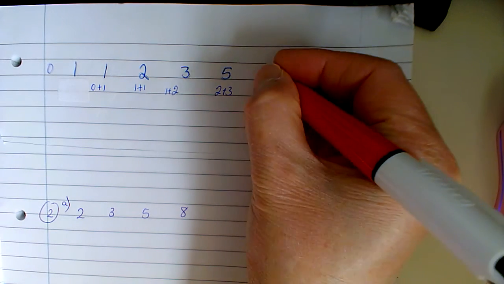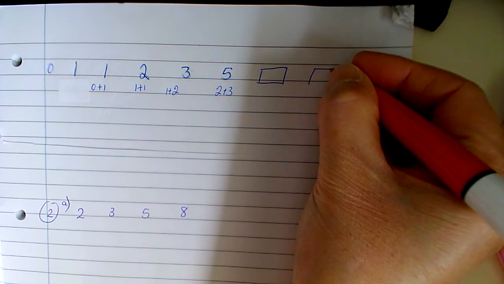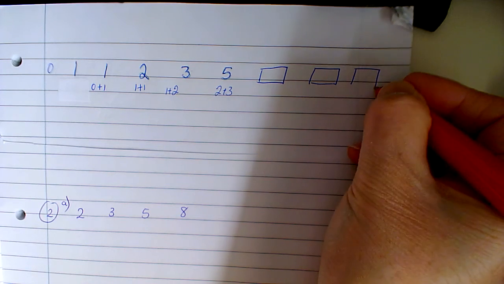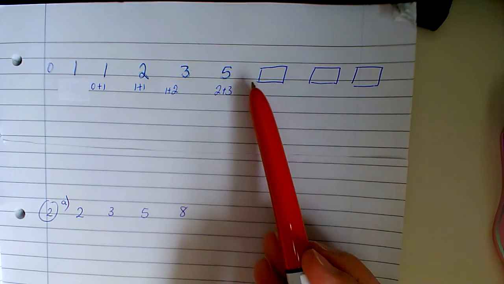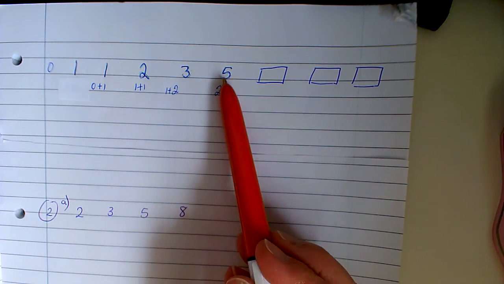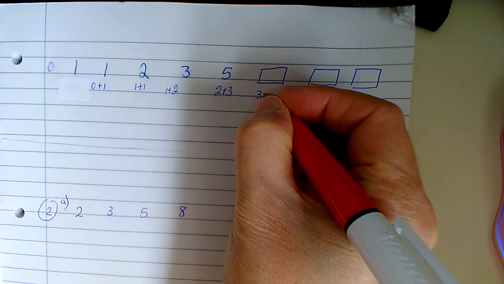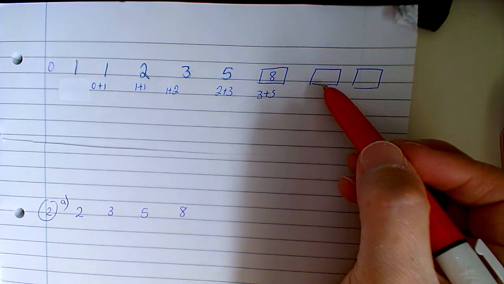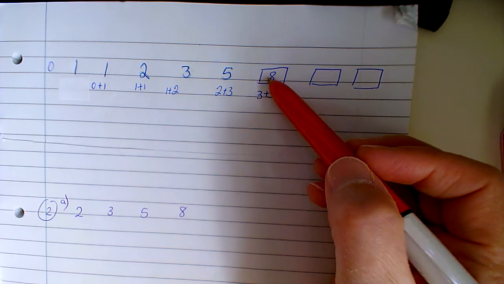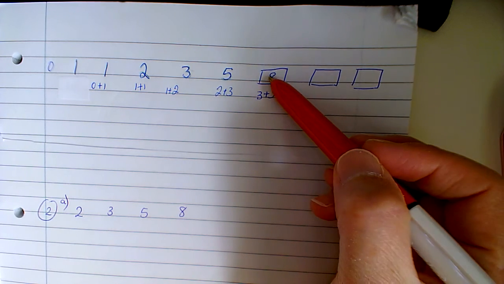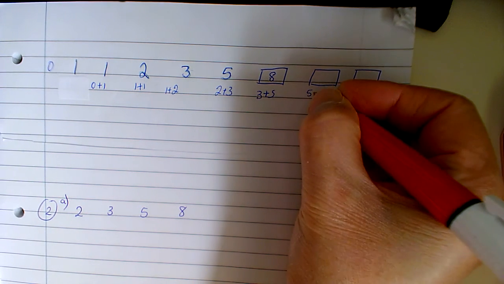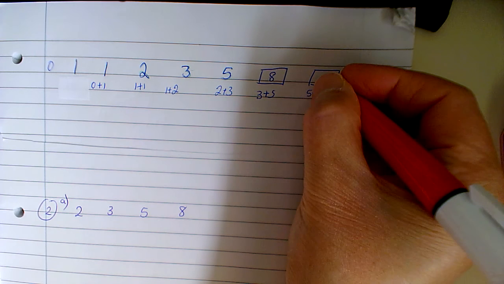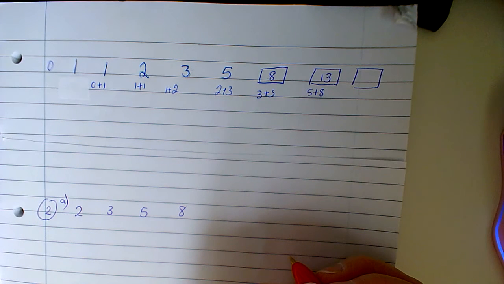So in order to get these terms now, let's say I want 3 more in the Fibonacci sequence, I would have to add these two together. So that's 3 plus 5. That's going to give me 8. To get the next term, I need to add the two terms before it. So that would be 5 plus 8. That's going to give us 13.